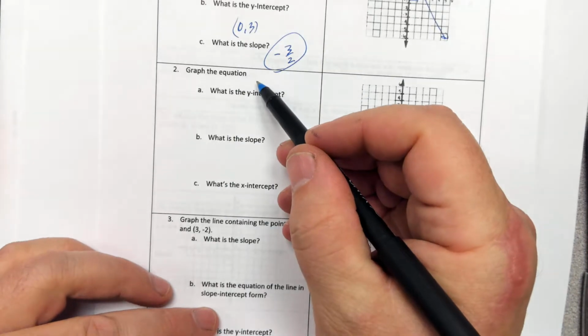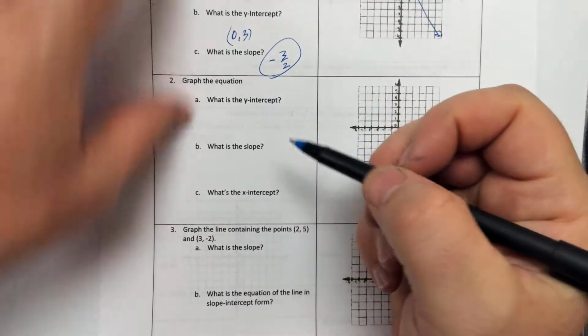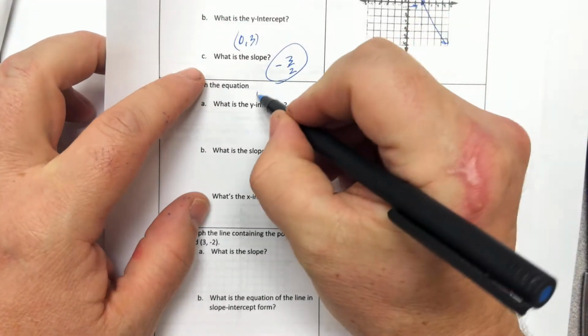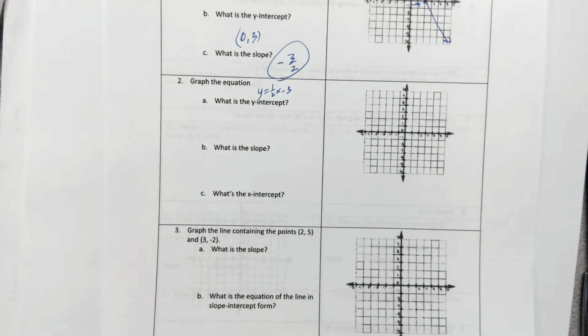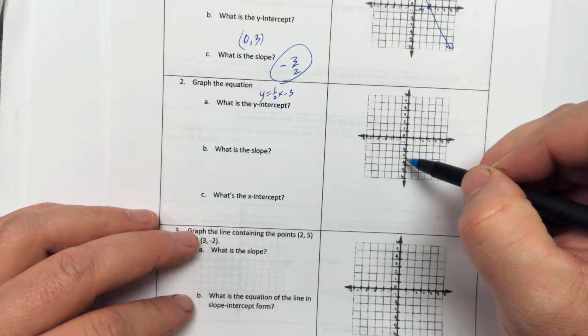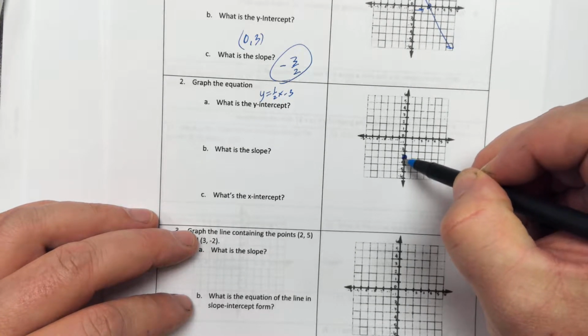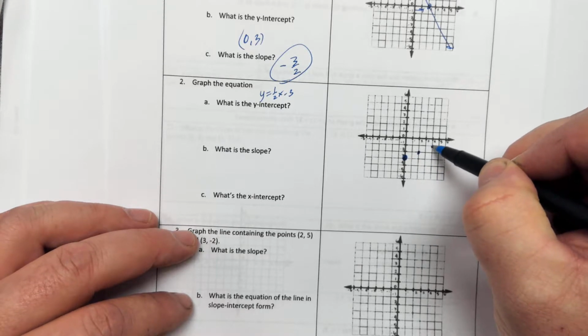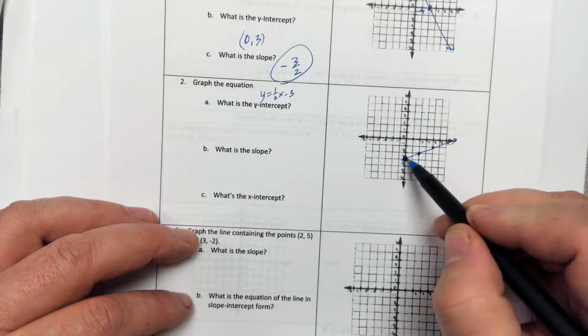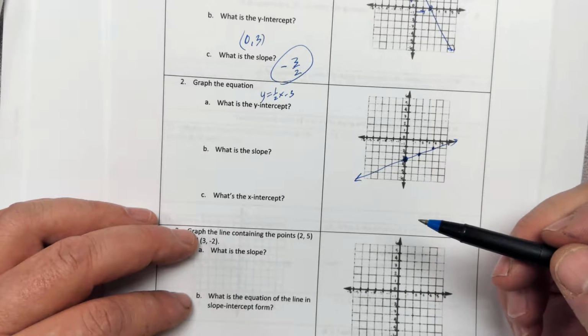Oh, it's that stupid thing again. What was the equation? Oh, 1/2 x minus 3. All right. So 1/2 x minus 3. Now this one I can graph really easy because it's in slope-intercept form. So negative 3 is right here. That's my y-intercept. Slope is 1/2, so up 1 over 2. Could do that again if I wanted. And then connect the points. Finished.